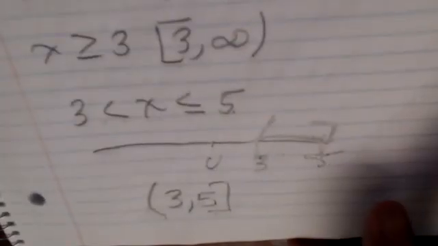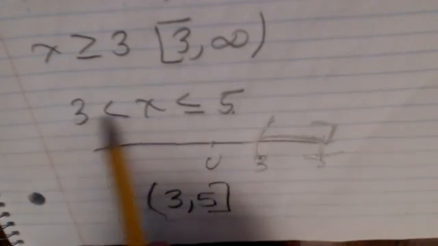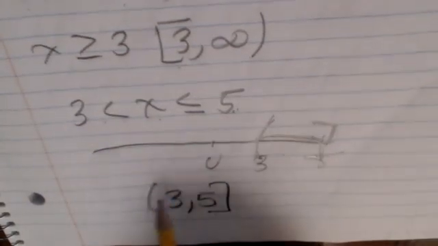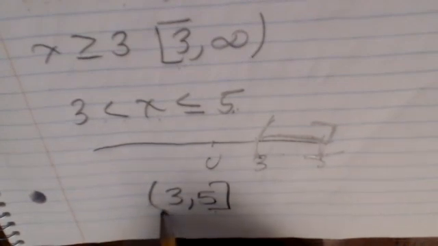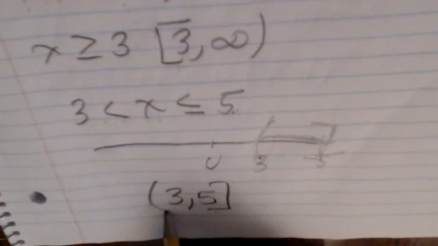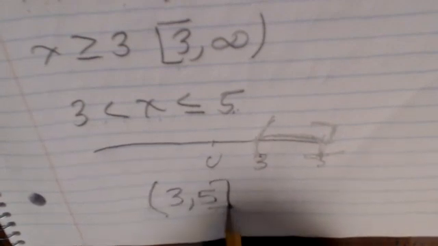Let's look at the very bottom one on that page. I had 3 is less than x is less than or equal to 5. Well, look at it when I write it in interval notation. The 3 had no equal with it. So it's a parentheses with the 3, but it's a bracket with the 5. Are you clear with that? Yes, sir. All right, let's move on to the problem now.